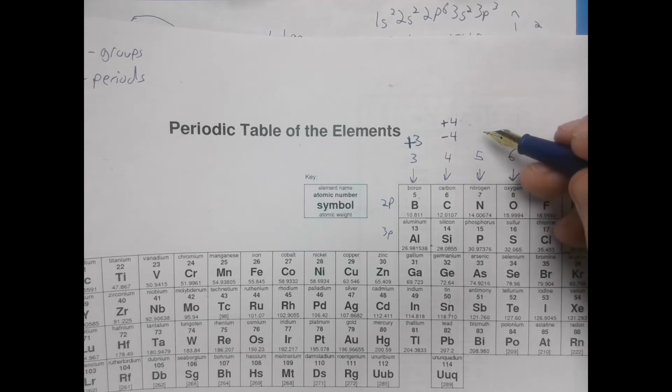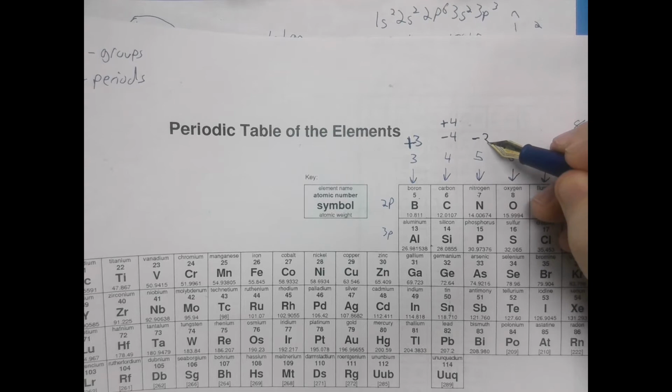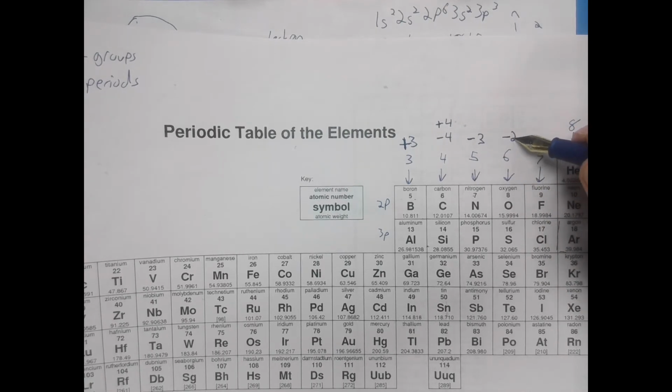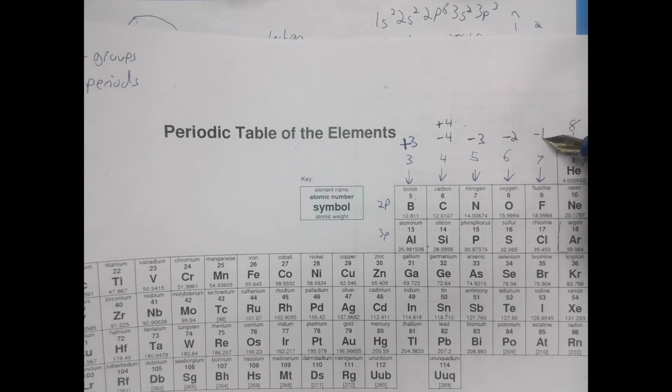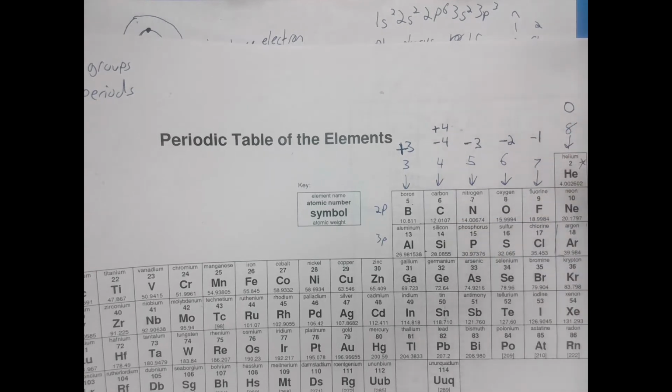It's much easier to gain 3 electrons, so these become minus 3. These find it easier to gain 2 electrons, so minus 2. This is going to have a charge of negative 1, and this is going to have a charge of 0. The ones in the carbon group kind of depend.